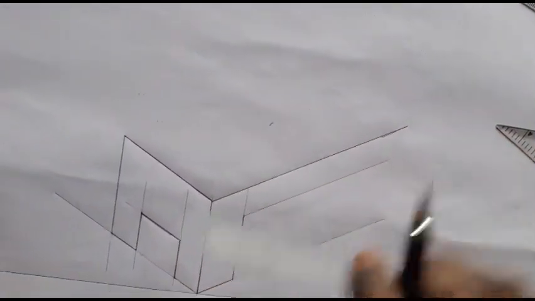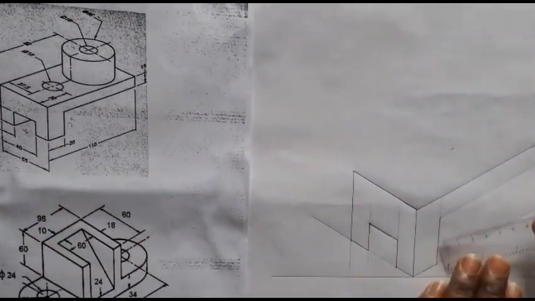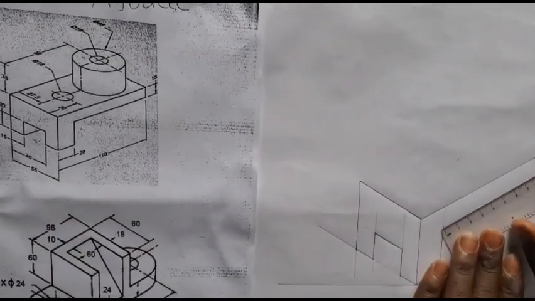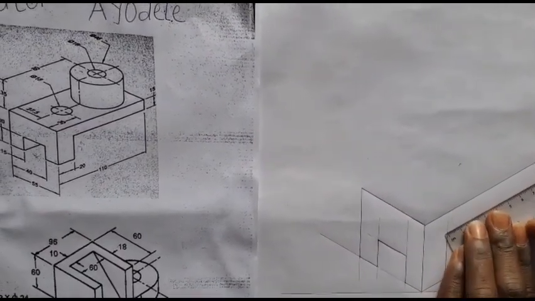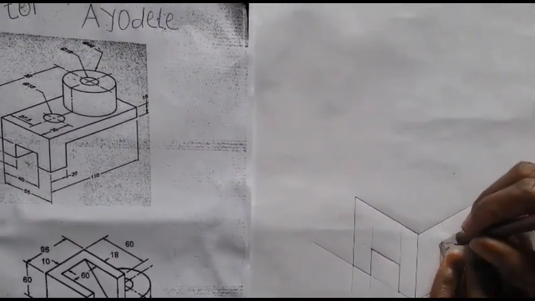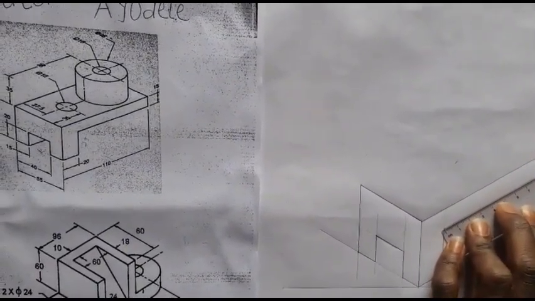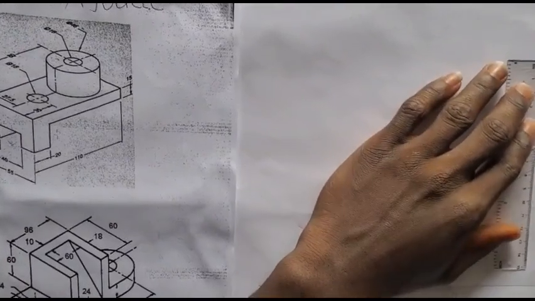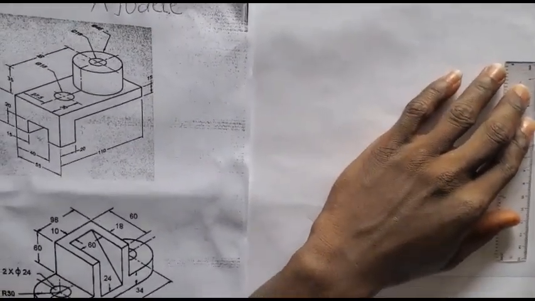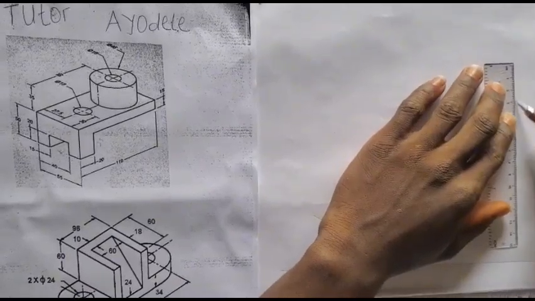All right. Now from 110, we have taken 20 away. That remains 90. So we'll measure 90 here. This is 90. Then we can just join them together at this edge. Remember, rule your construction line.